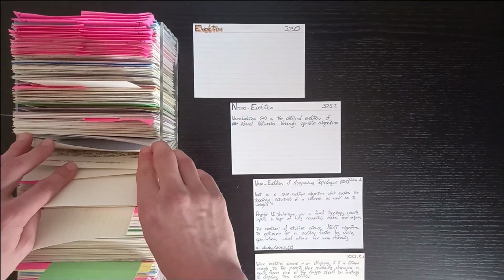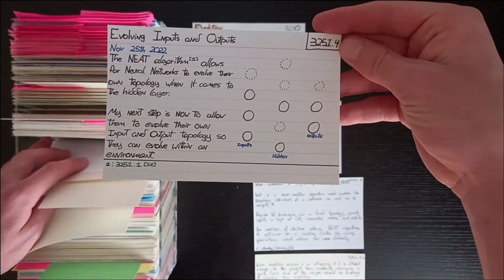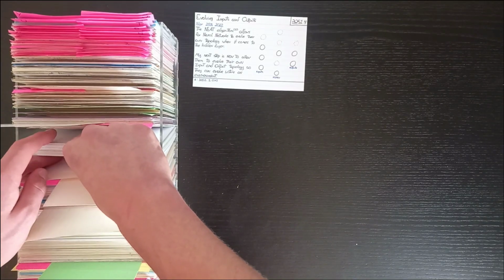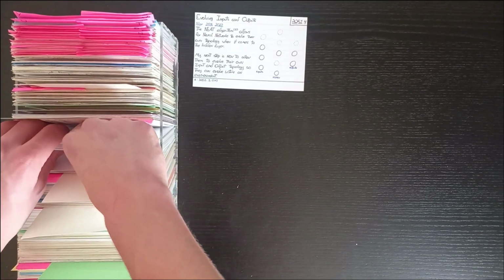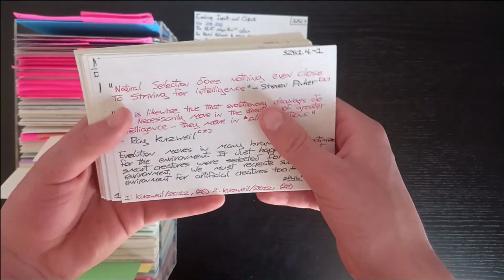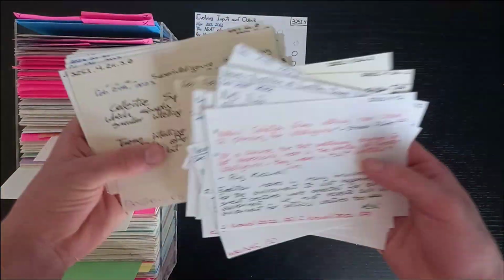And then I made a card somewhat related to artificial general intelligence at 3251.4. Eventually, this card, evolving inputs and outputs at 3251.4, created this, which is my entire artificial general intelligence section, or superintelligence section.